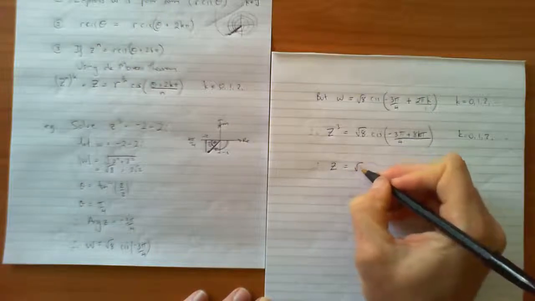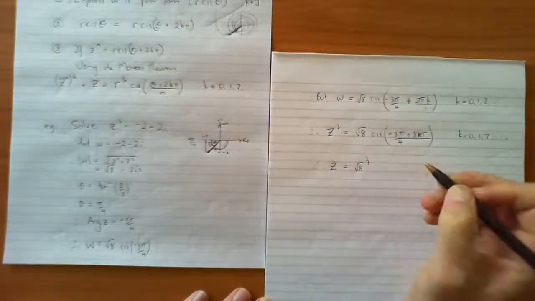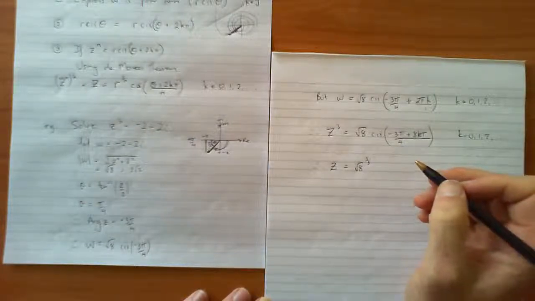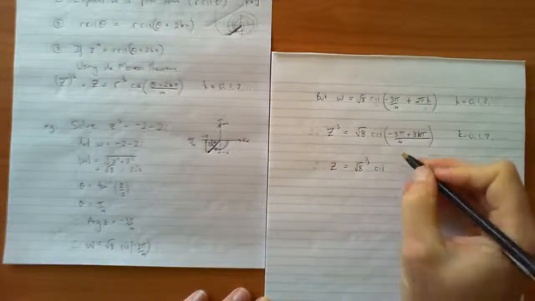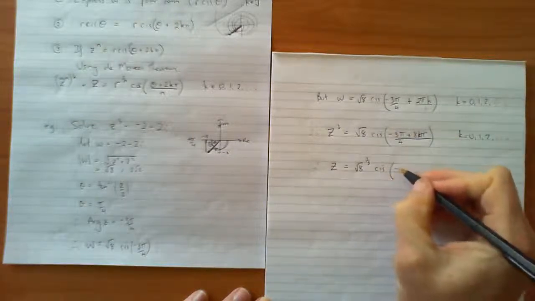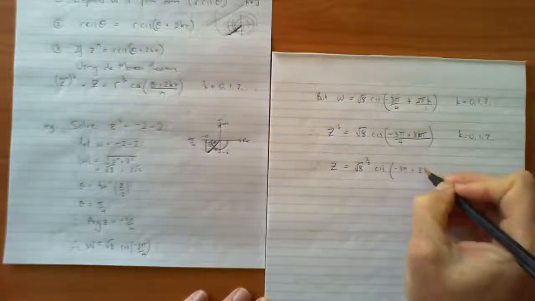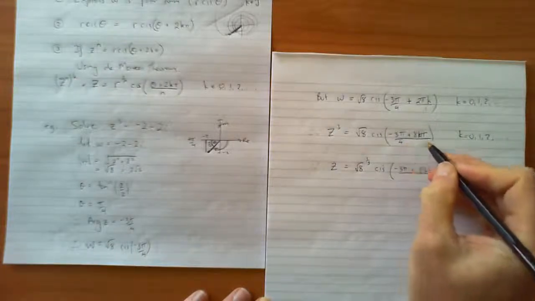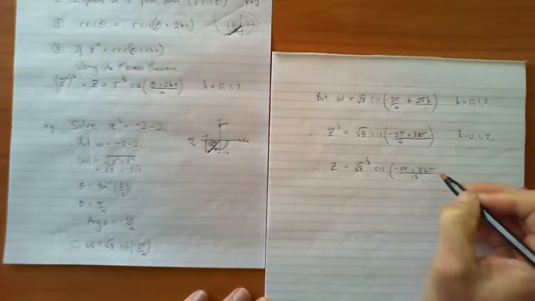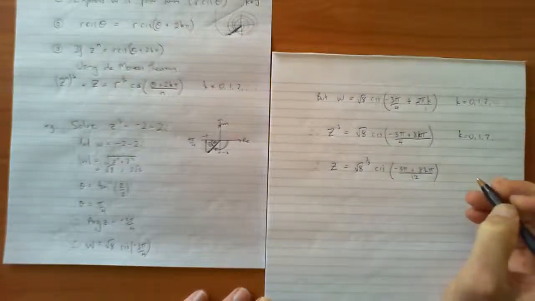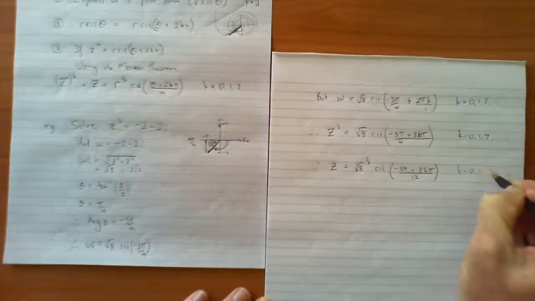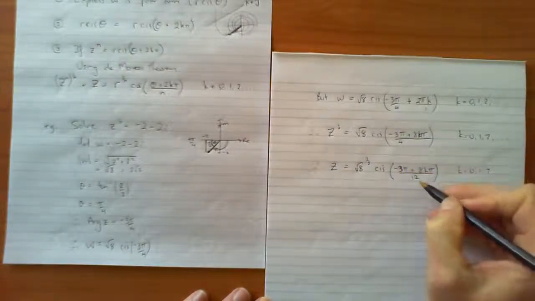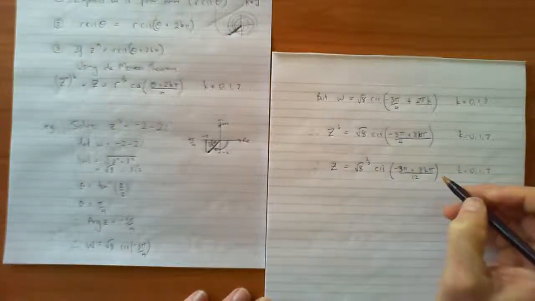So this would be square root of 8 to the power of a third, cis, a third of my angle, negative 3 pi plus 8k pi, and a third of this is going to be times by a third, which will make it a 1/12 on the bottom, where k equals 0, 1 or 2. So all of a sudden now our argument has been divided by 3. We've done a third of it.